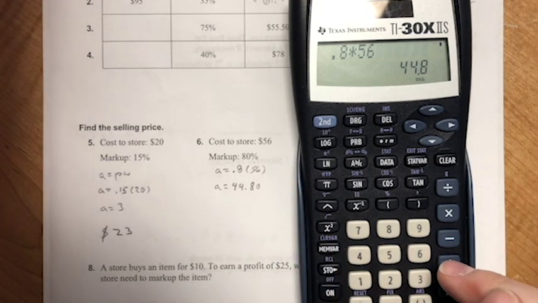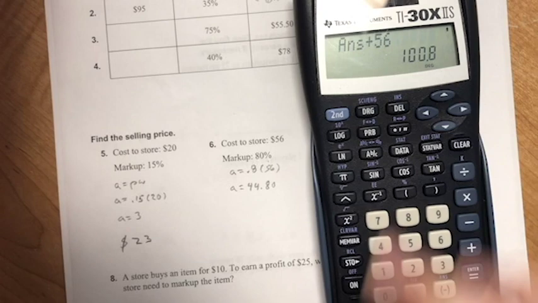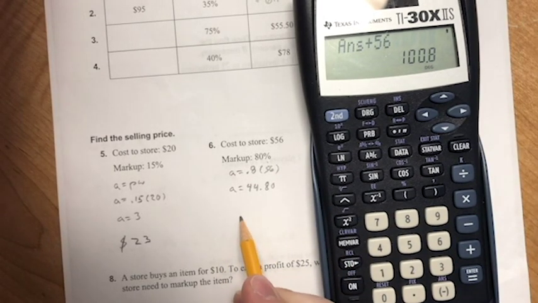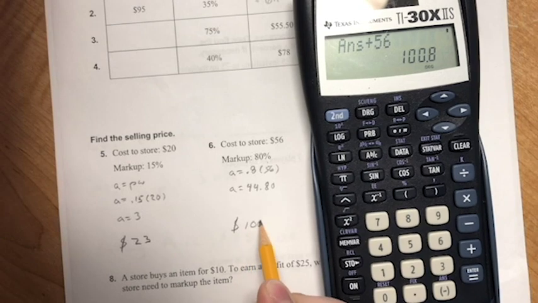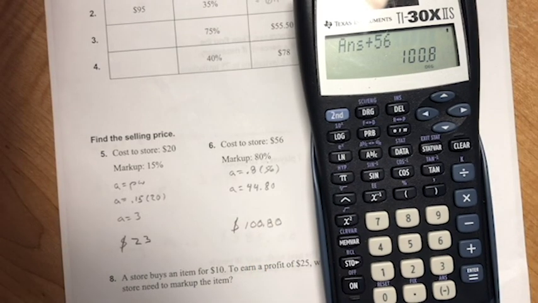So I'm just going to add that to the 56, and I get that the actual cost of what I'm going to have to pay, the selling price, is going to be $100.80. All right, that is the physical selling price that I have to pay.